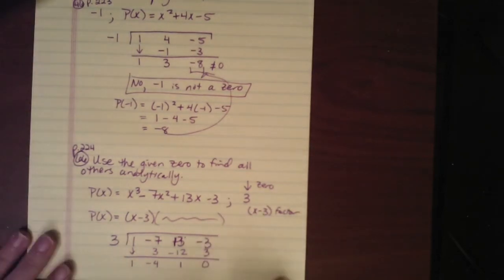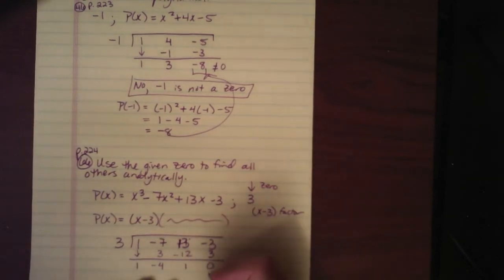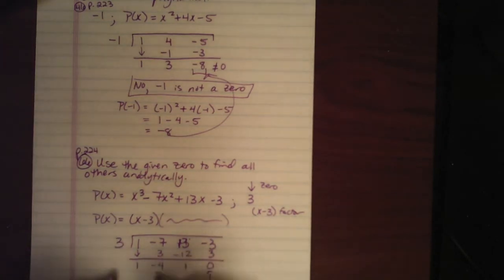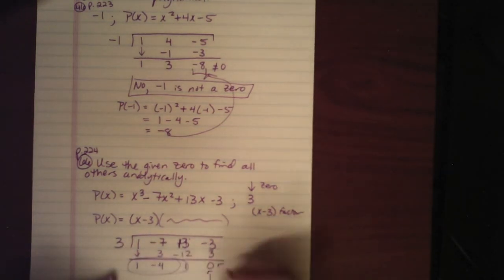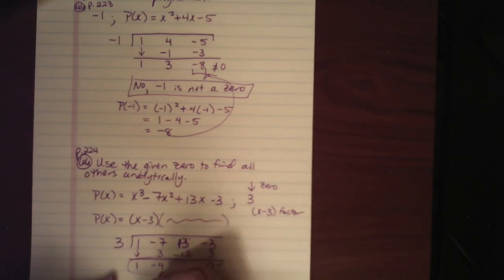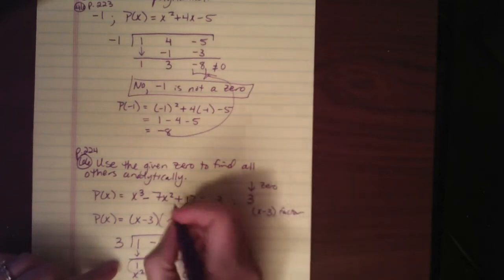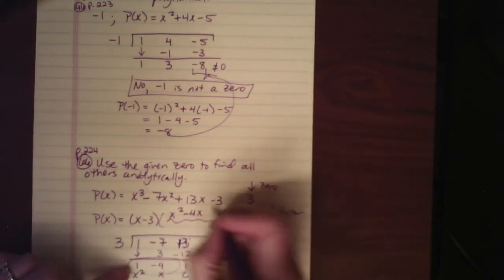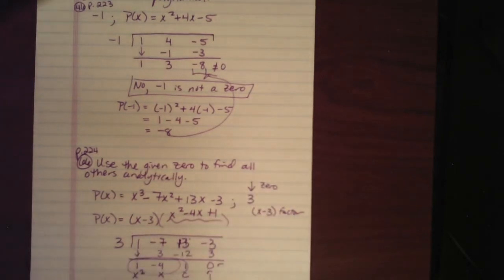Notice that also proves that 3 is a 0, because I do indeed get a remainder of 0 when I do synthetic division there. And it also tells me, because of these coefficients, if this is my remainder, this is my constant term, my x, and my x squared, I now know that what goes in here is x squared minus 4x plus 1.